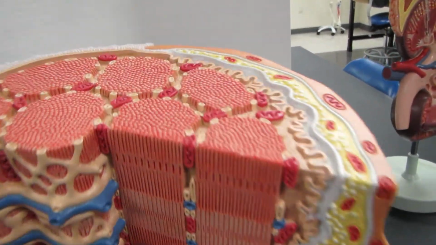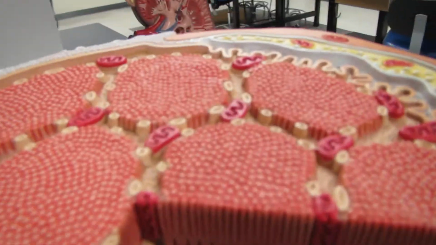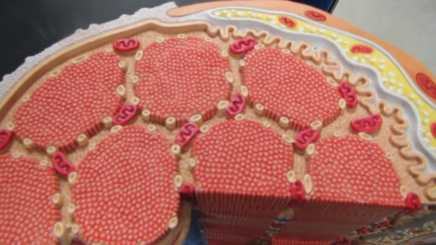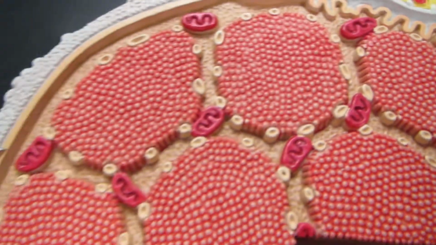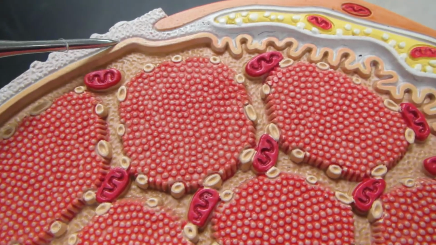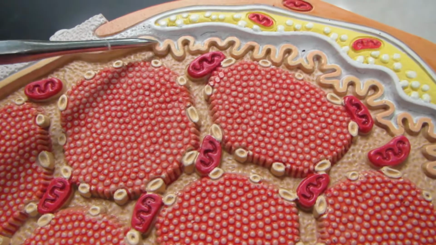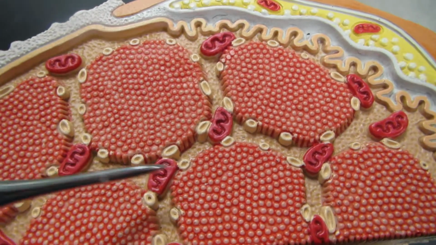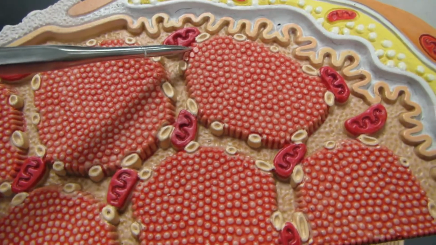If we take a look at the superior section of this model, we can see a couple things. Here's the cell membrane, which in the muscle cell gets the special name sarcolemma. Here's some mitochondria, which look like little jelly beans with squiggles in them.